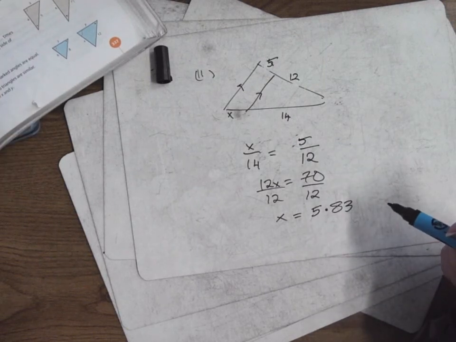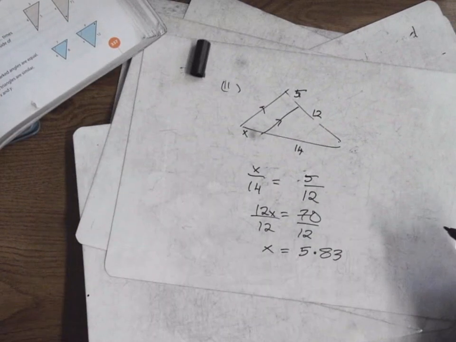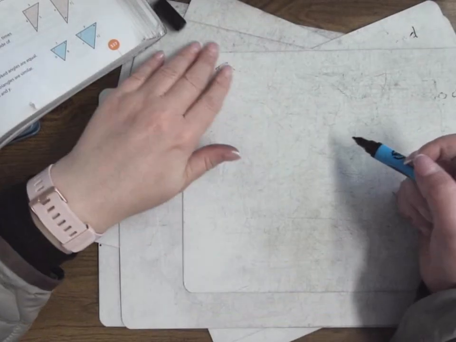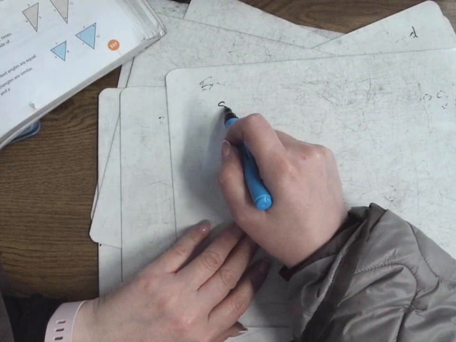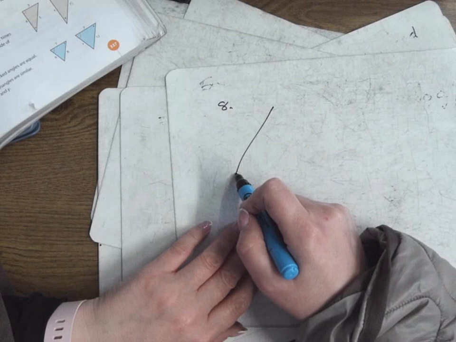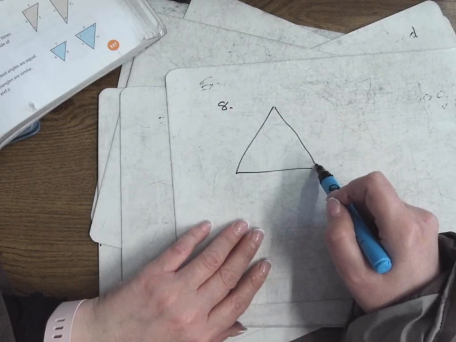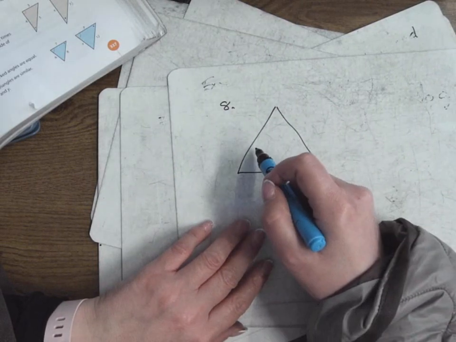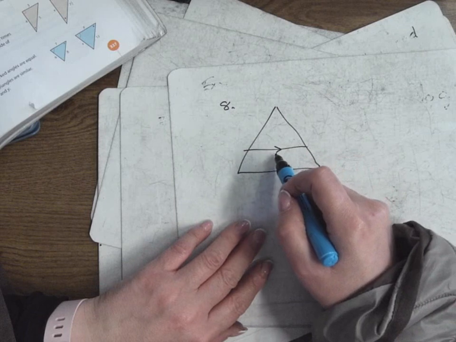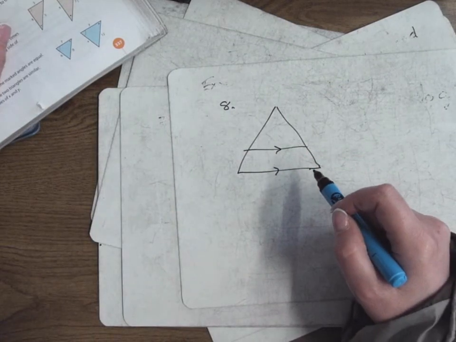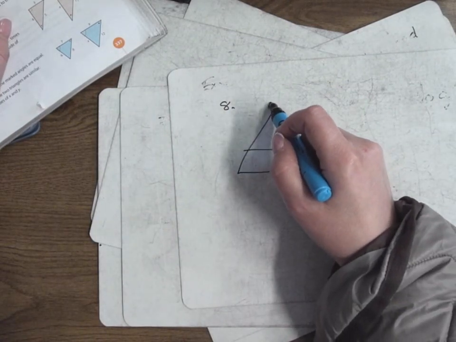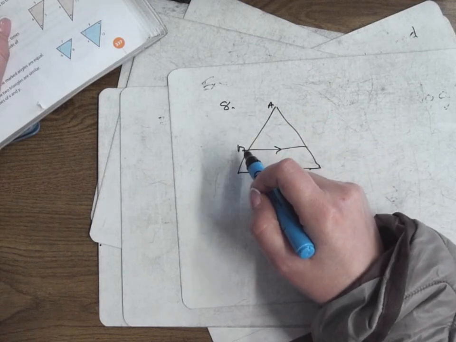Right, 8, do it. So number 8 is a triangle. And they drew it up the right way for me this time, not to be confusing me. They didn't put in any measurements, they just put in letters.